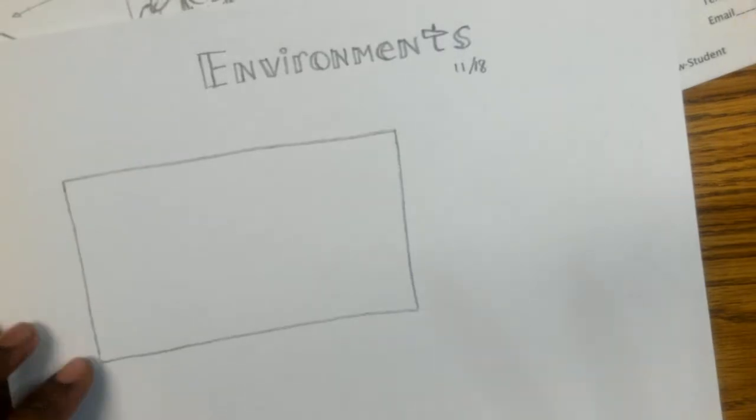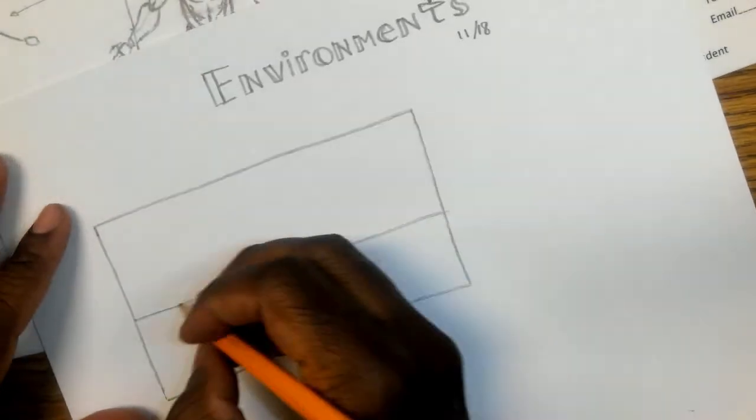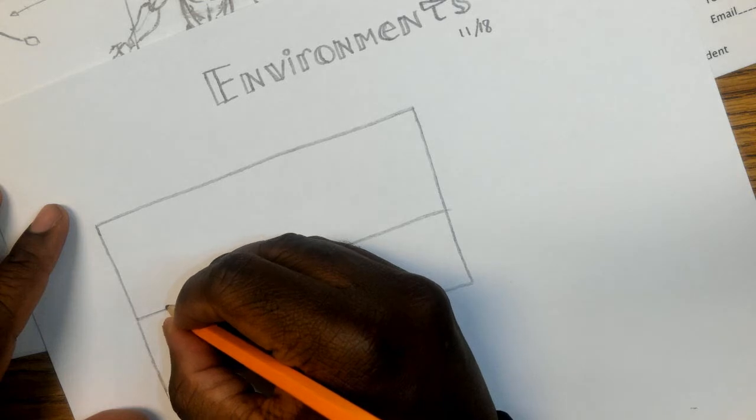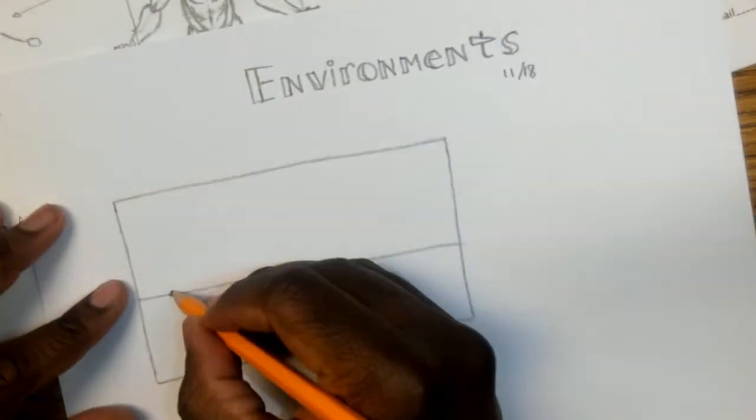So let's start off with a picture plane like so. And we'll just do this in 1 point for right now. So get your horizon line down here. And let's go with a vanishing point over here.